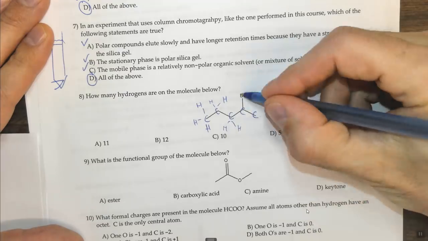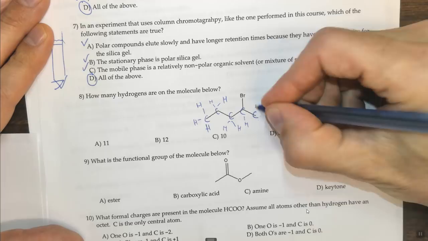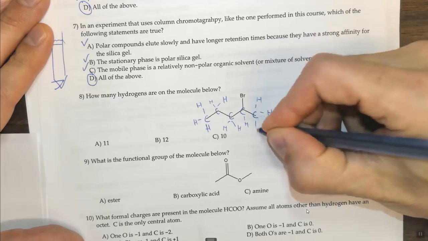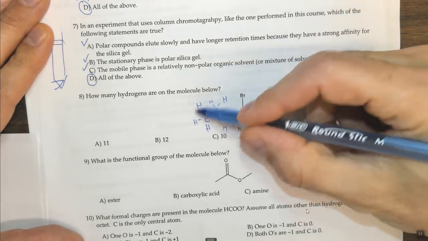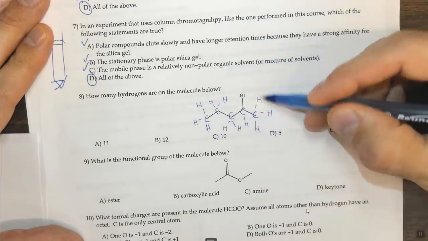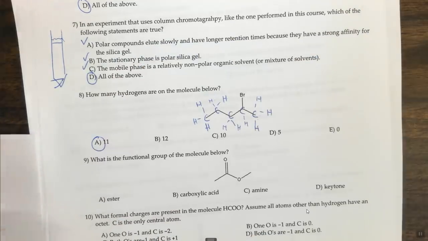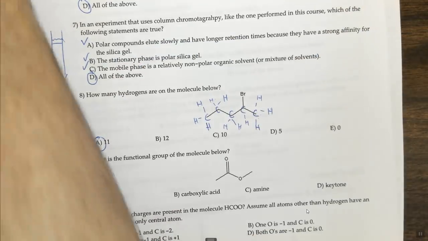This one has 3, carbon, bromine, and carbon, so it must have 1 bond to hydrogen, and this carbon has 1, so it must have 3 bonds to hydrogen. Let me count them in a logical way. 1, 2, 3, 4, 5, 6, 7, 8, 9, 10, 11. That makes 11 total hydrogens on that molecule.